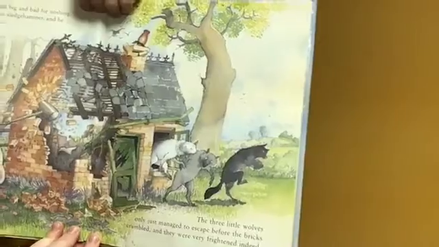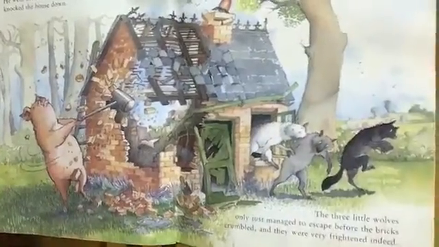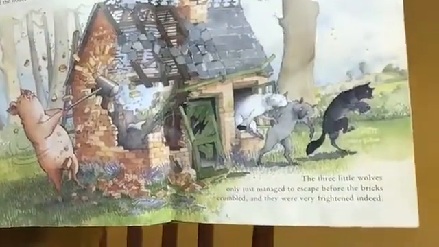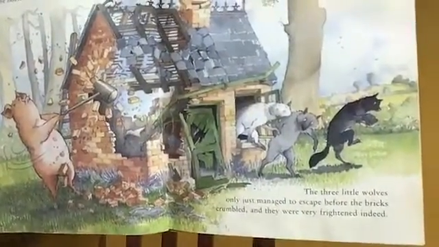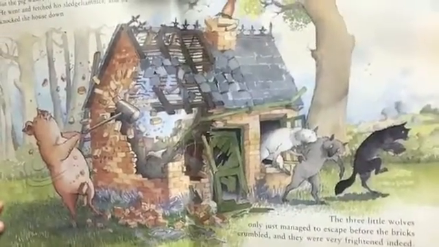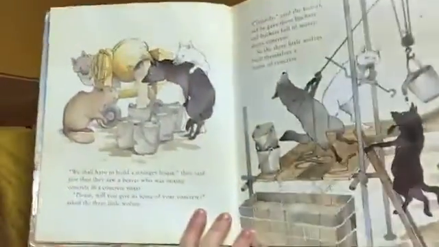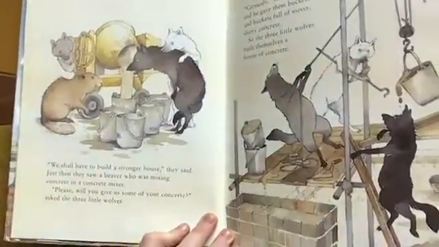But the pig wasn't called big and bad for nothing, so he went and fetched his sledgehammer, and he knocked the house down. The 3 little wolves only just managed to escape before the bricks crumbled, and they were very frightened indeed. "Well, we have to build a stronger house," they said.